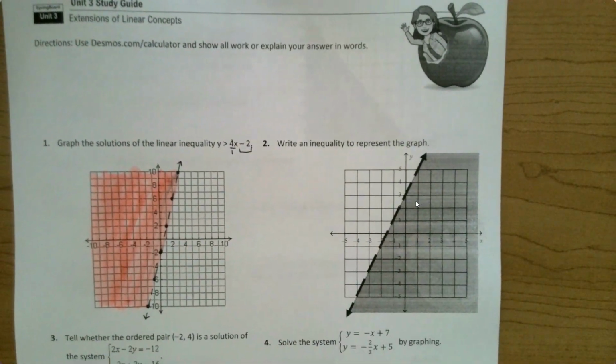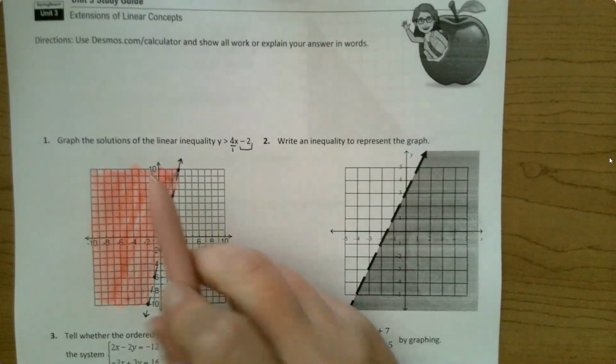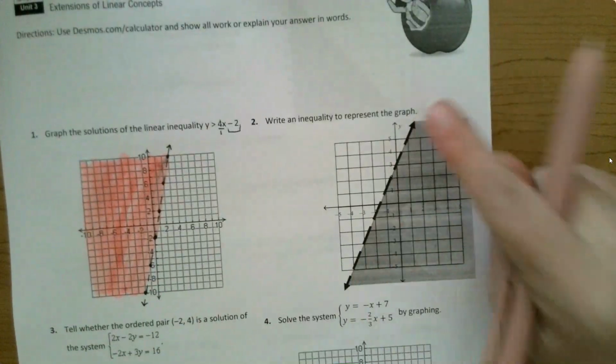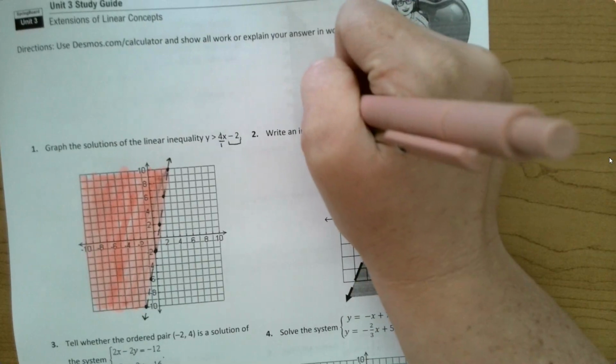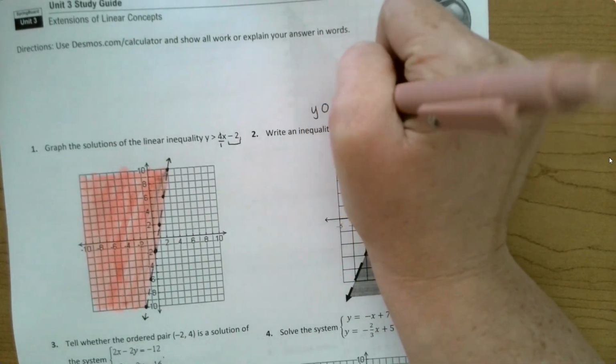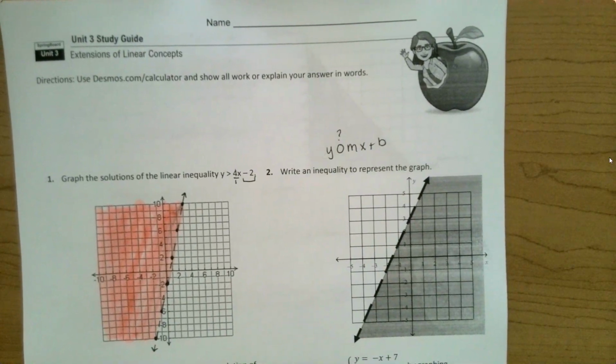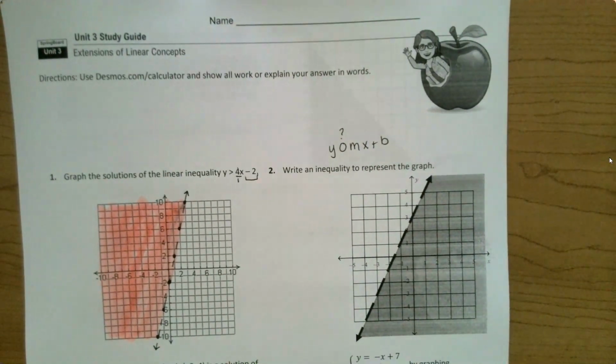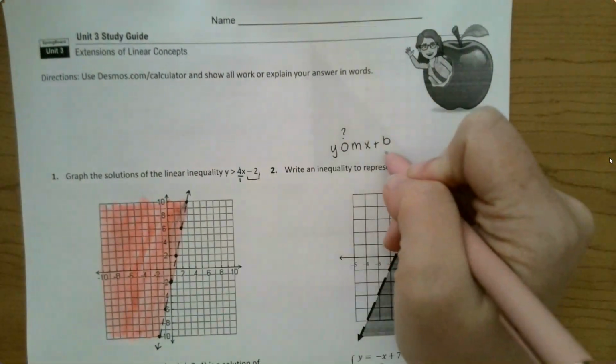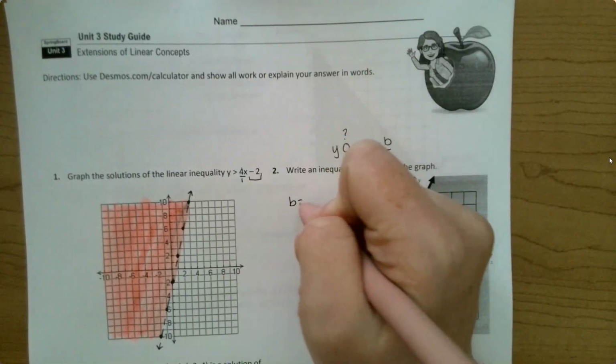Okay. All right, so looking at question number 2. Write an inequality to represent the graph. So we're going backwards. We want to write this line kind of as a y equals mx plus b. However, we don't know if it shouldn't be an equals. It's going to be an inequality of some sort. So let's start. What is our y-intercept?